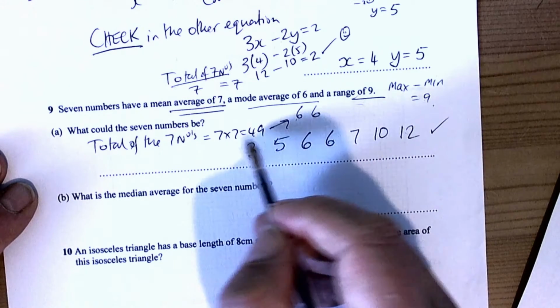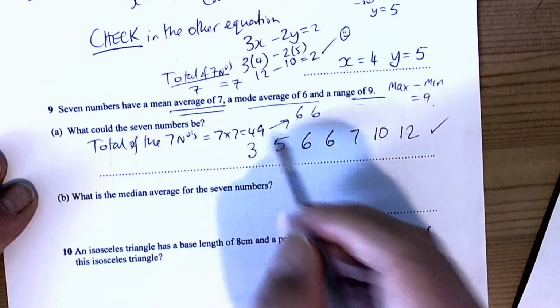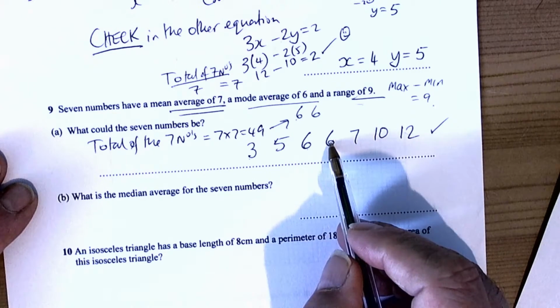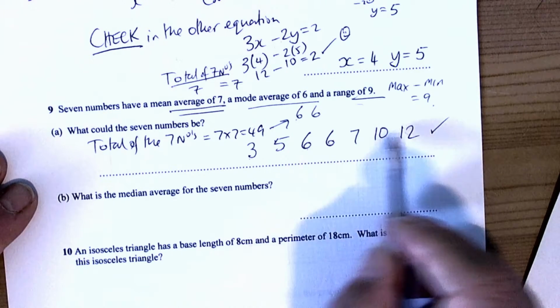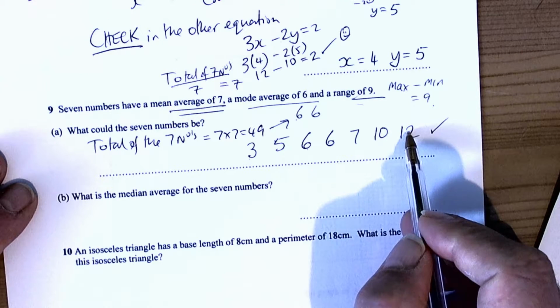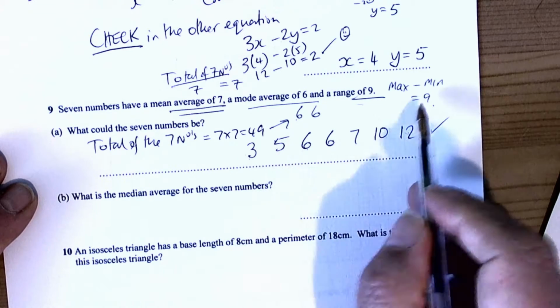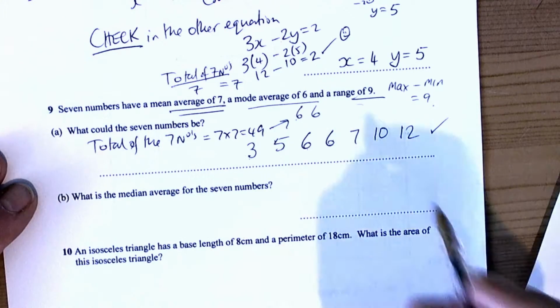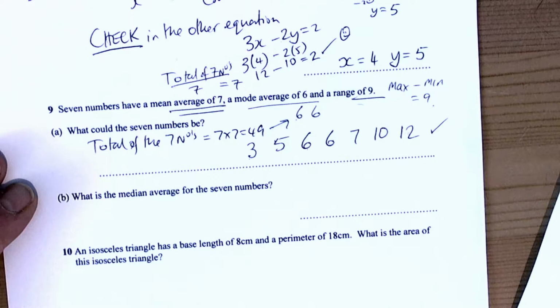It's basically, do your 7 numbers add up to 49? Does the mode give you 6? In other words, are there more 6s than any other number? And when you take your biggest number and subtract your lowest number, do you get an answer of 9? So there are lots of answers for that particular question.